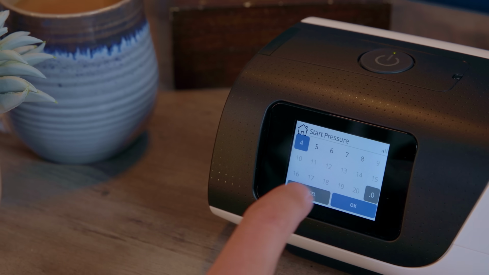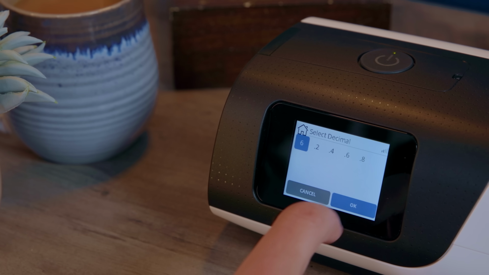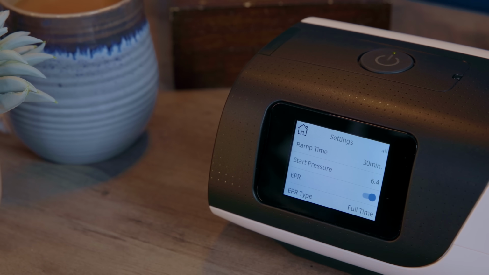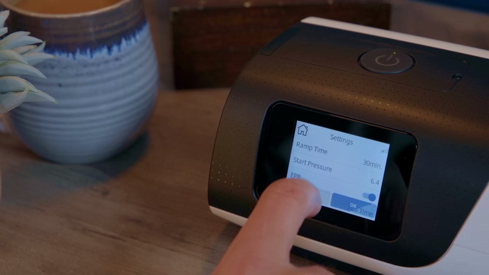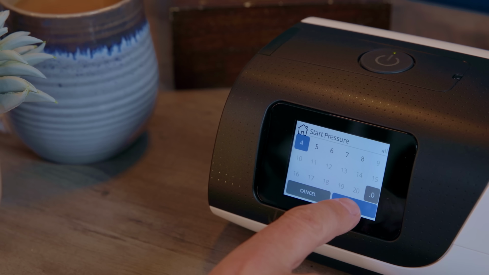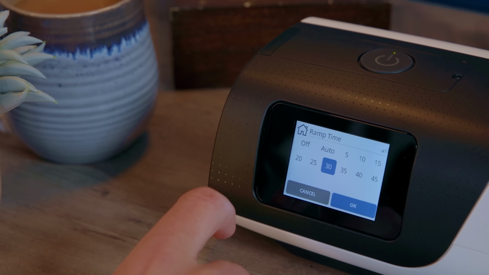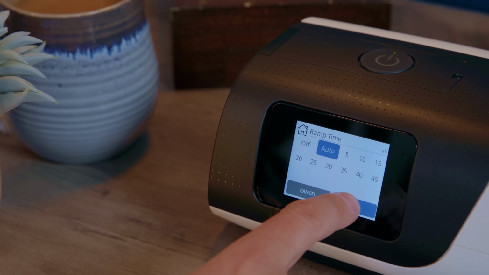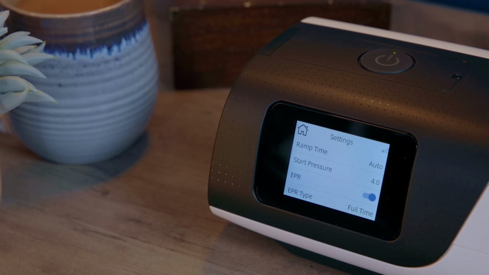Because ramp is only effective while you're still awake, it's a feature purely for comfort. You can change this as much as you like, and it shouldn't affect the quality of your therapy. So you can experiment here to find what's right for you. Our advice is to keep the start pressure as low as you can for maximum comfort, and to make sure that you either have it set to auto or to a manually set time that won't mean that you're still in ramp mode after having been asleep for more than 10 minutes or so.